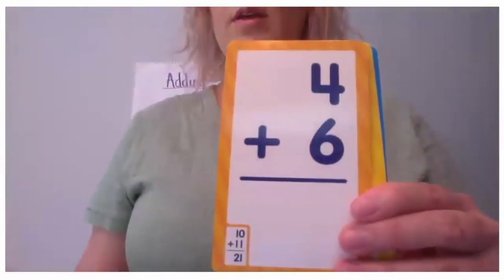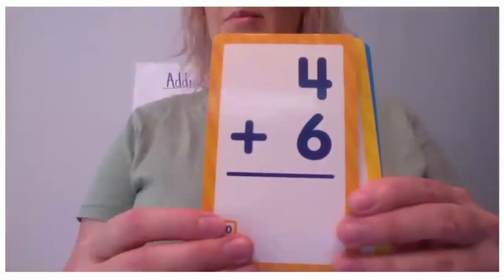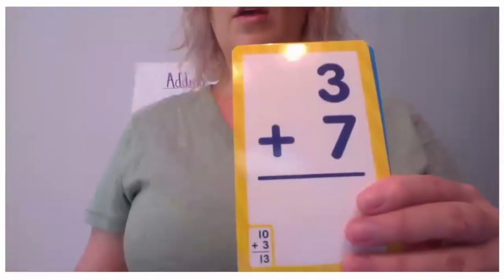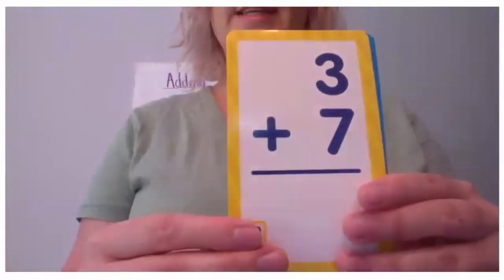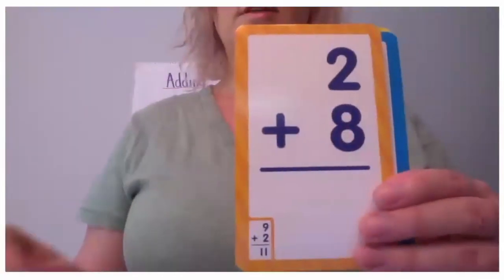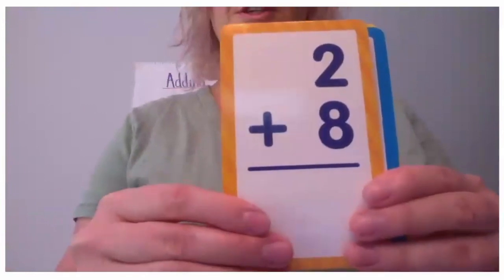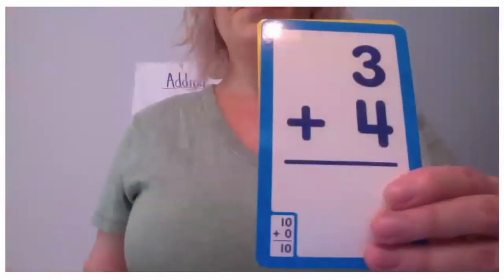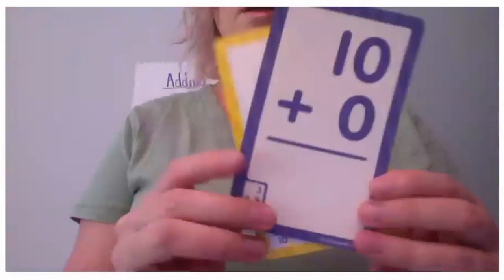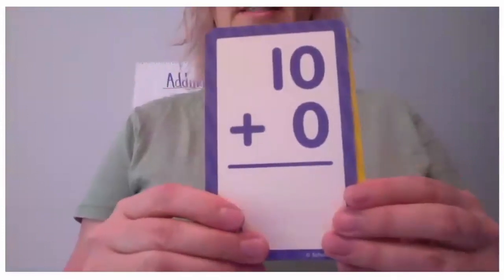And 4 plus 6 makes 10. 3 plus 7 makes 10. 8 plus 2 makes 10. 10 plus 0 makes 10. And again, 9 plus 1. Those are all facts that make 10.